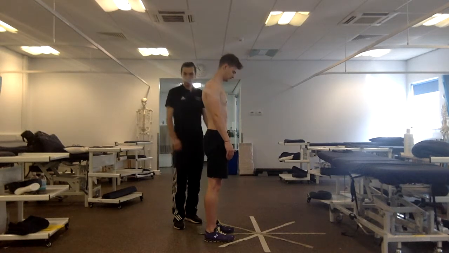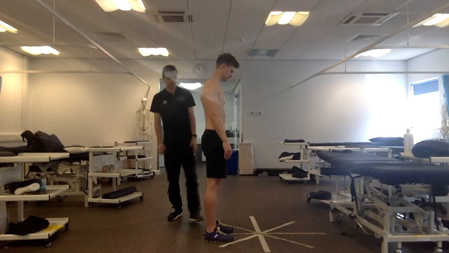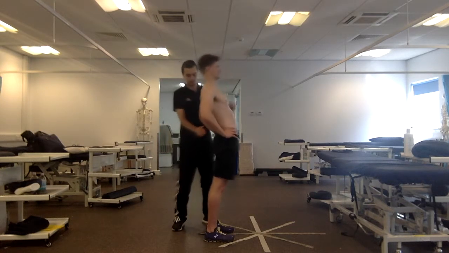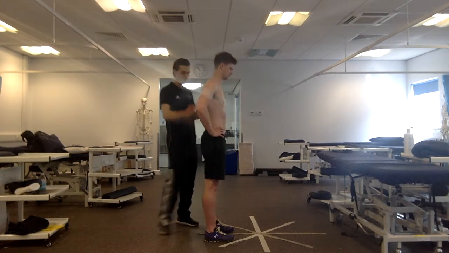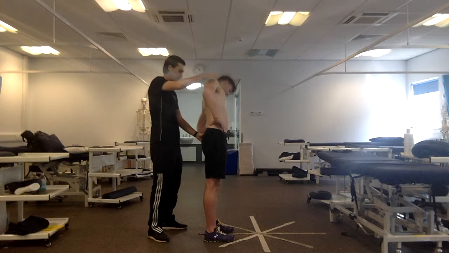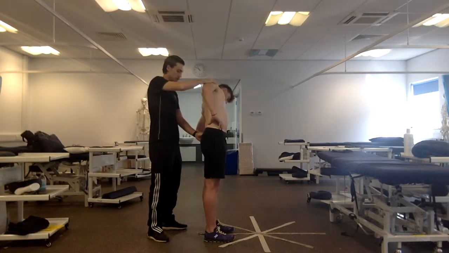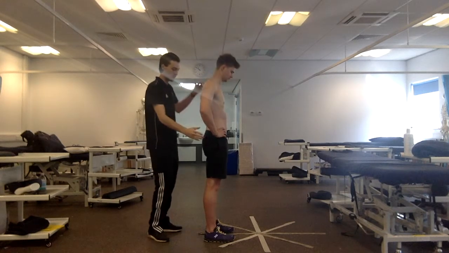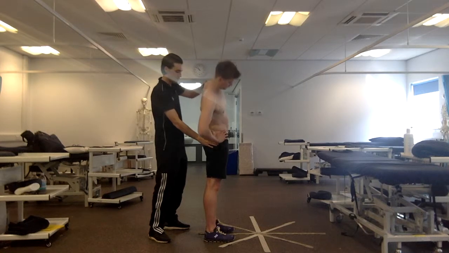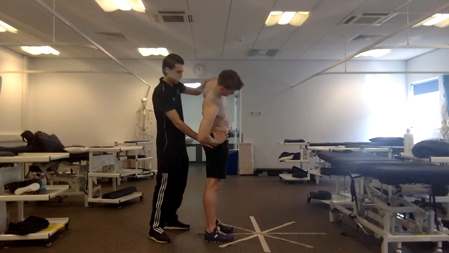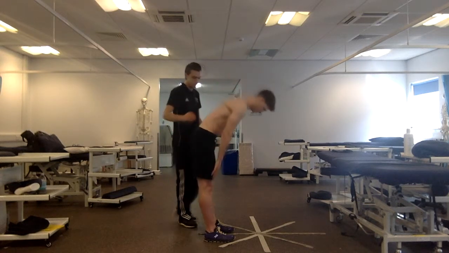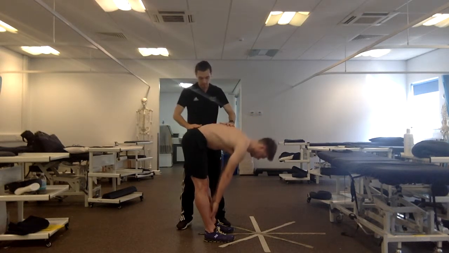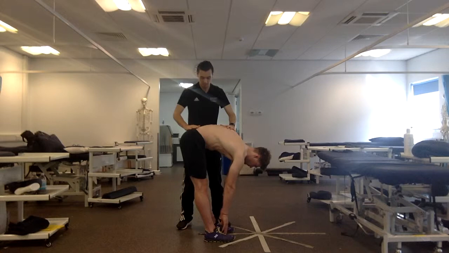Good. Okay, we then go through those movements again with overpressure, so you need to extend backwards. And we'll just overpress at the end of range. Up. And sideways down. Providing some support with your hands just so you're not pushing the patient over when you provide the overpressure, trying to counterbalance the pressure you're giving. And same back down towards the floor again. And we're overpressing with those movements.